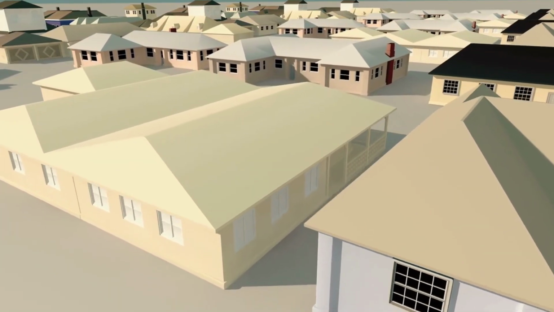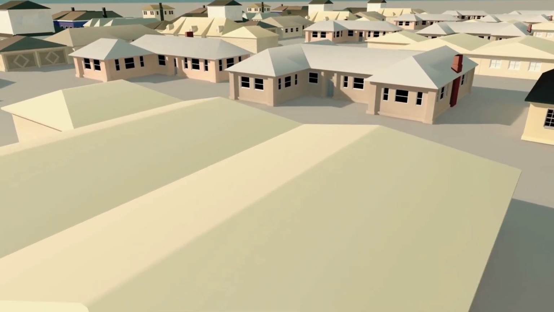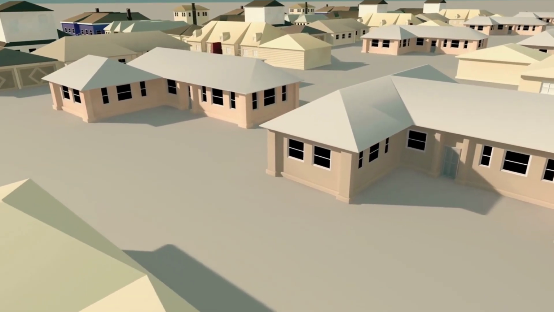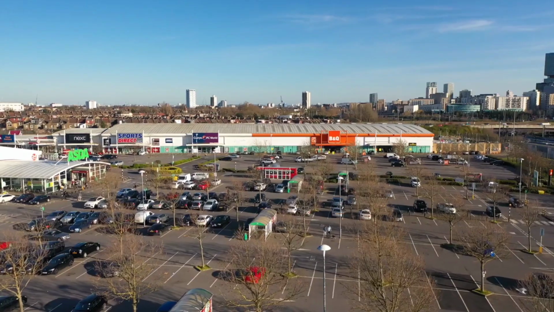So we will focus on the commercial real estate mortgage here.